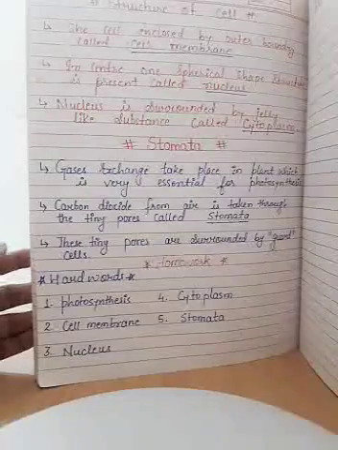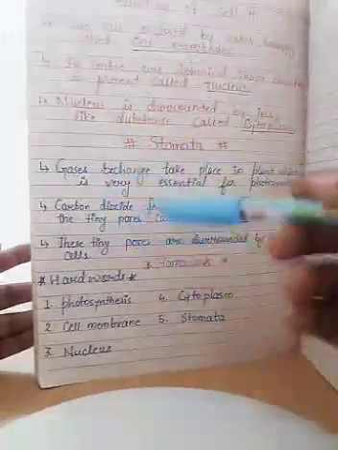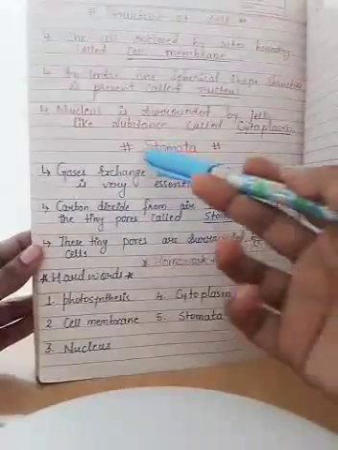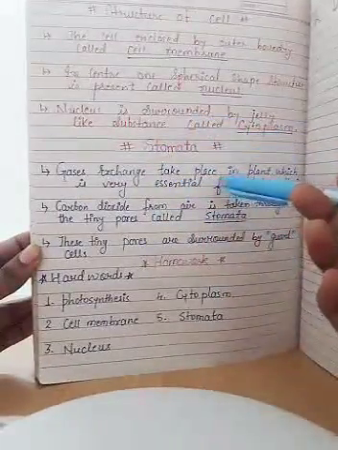Before going deeply into the photosynthesis process, we should know about stomata. What is stomata?